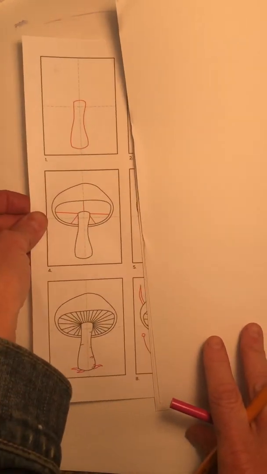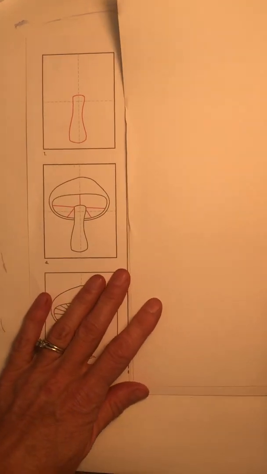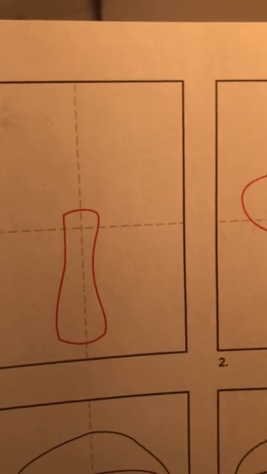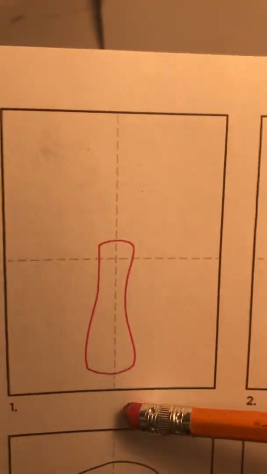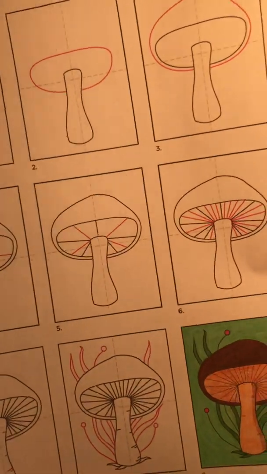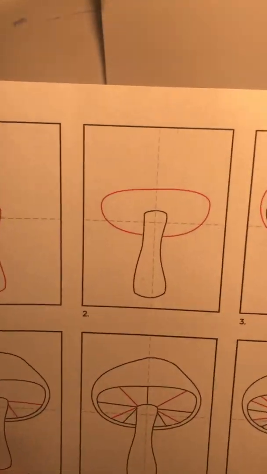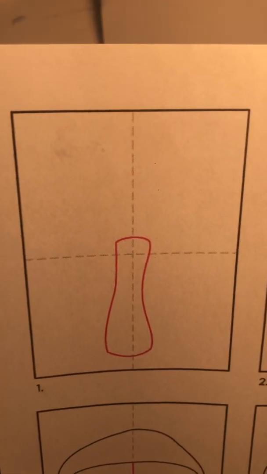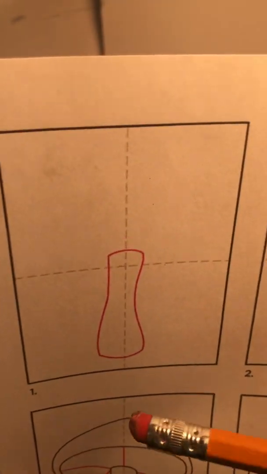And let's just start with step one here. So we've got our step one, and I'm not sure you can see that, so let's go a little closer. Step one, it looks like they divided the piece of paper into quarters. And let me just take a moment to thank Kathy from Art Projects for Kids for these amazing how to draw worksheets.